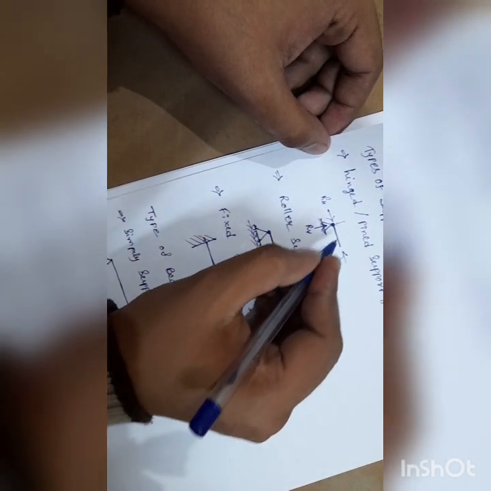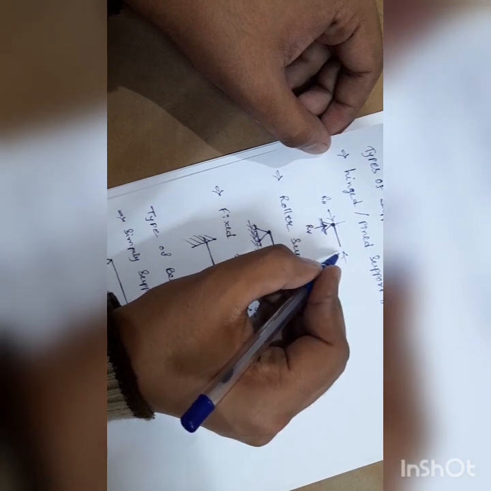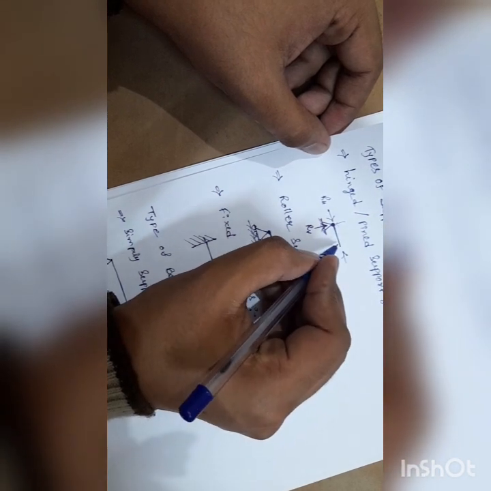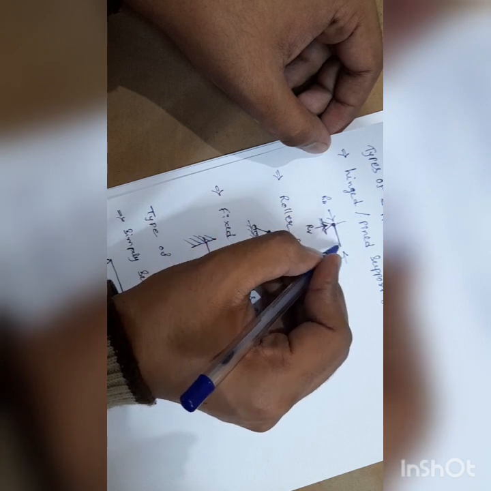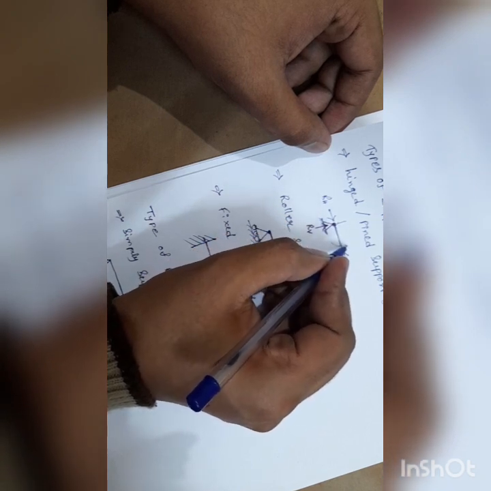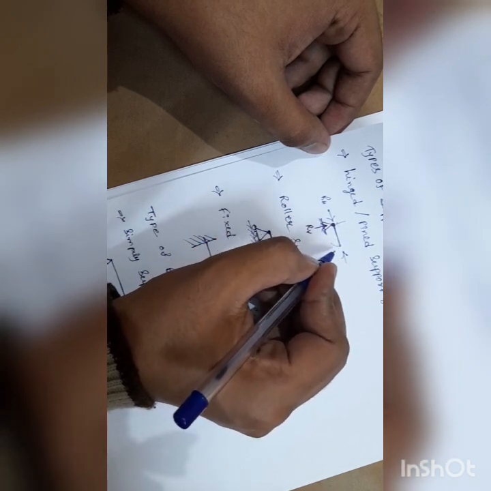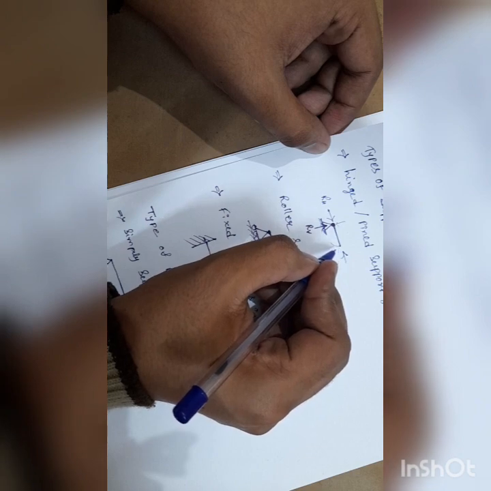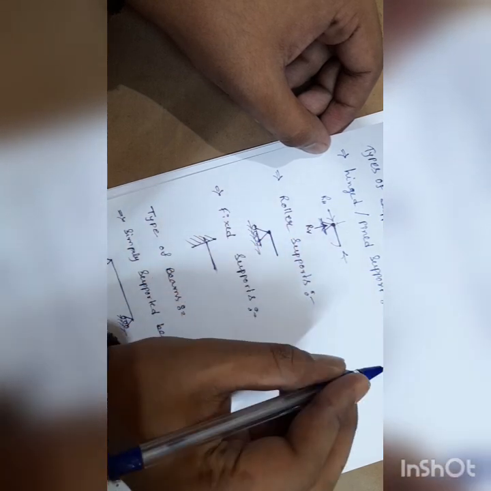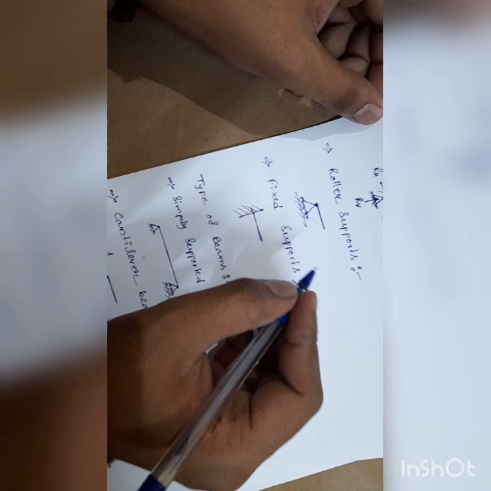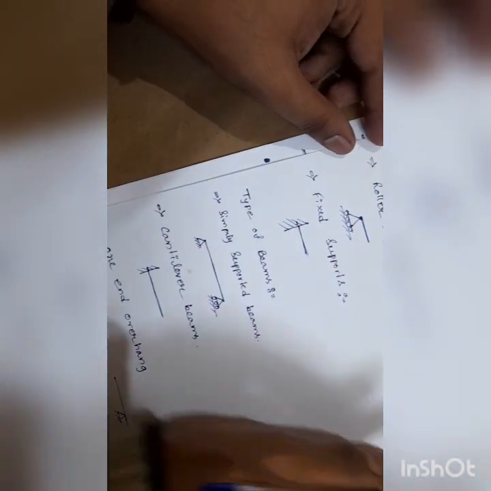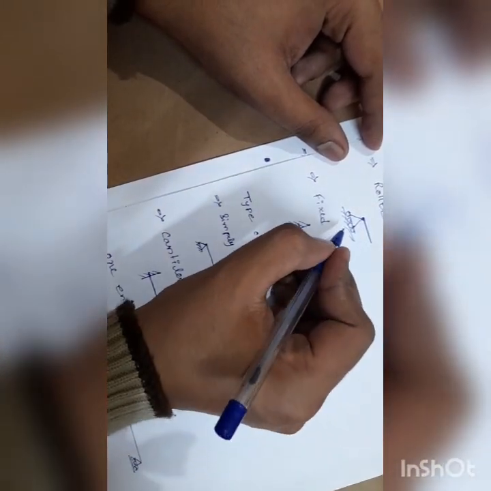Now third one is moment. If we give a moment, for this hinge, the member will rotate, so there is no resistance about the moment, so there is no reaction about the moment. It's clear. Now we come to the roller support. Next one for roller support.